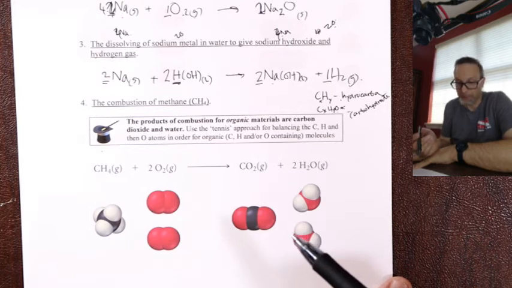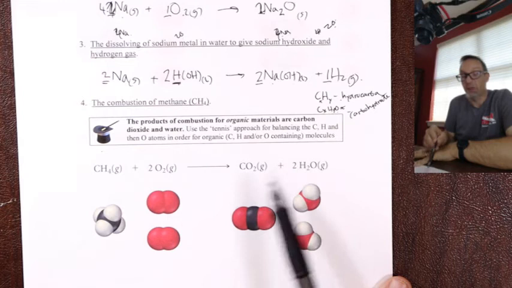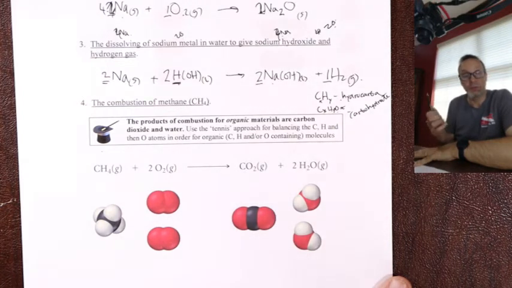That's the trick, okay? Now, when you balance, as you can see, oxygen is everywhere, right? So we'll save oxygen till last. And always a good idea is to do the easiest thing first and the hardest thing last. So the thing that appears the least, try and balance first.